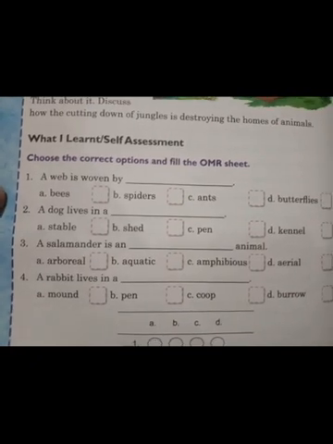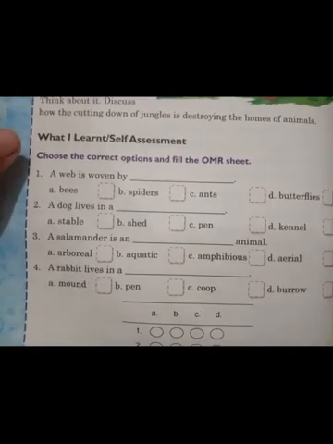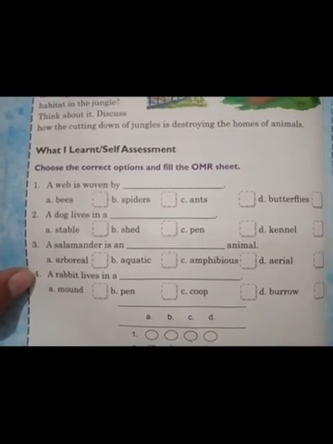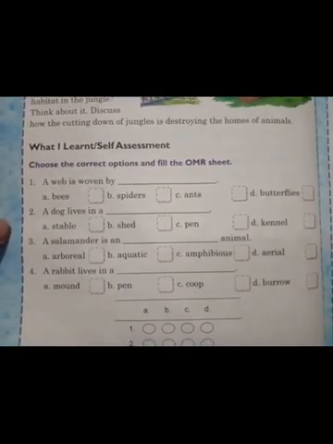And question number 4, I'm sharing the pic of question number 4. It is tick the correct answers. Question number 4 has 4 parts. 1, 2, 3, 4. You have to do this question. I have given you 4 questions in homework.